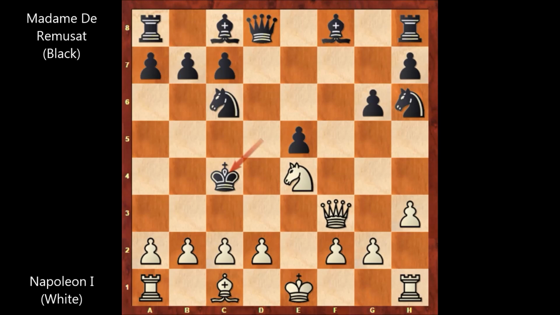And then Napoleon Bonaparte played queen to b3, check, king to d4. And then the emperor played queen to d3, and that's checkmate. What a beautiful checkmate by Napoleon Bonaparte. And look at the king. The king is on the 4th rank. What an adventurous journey for the king.